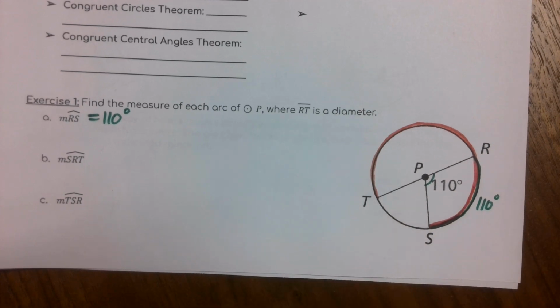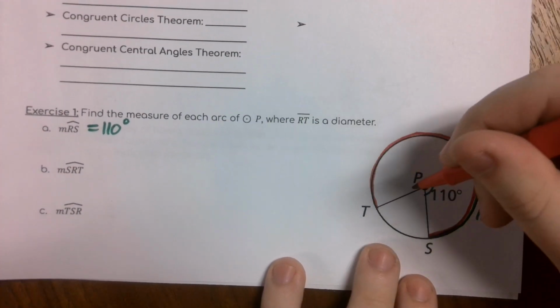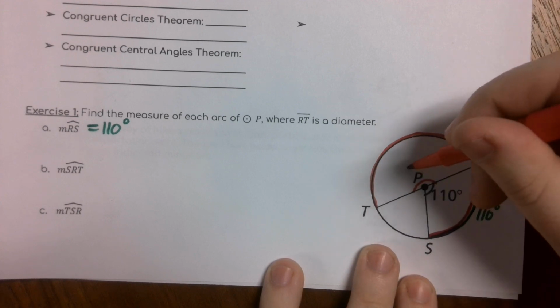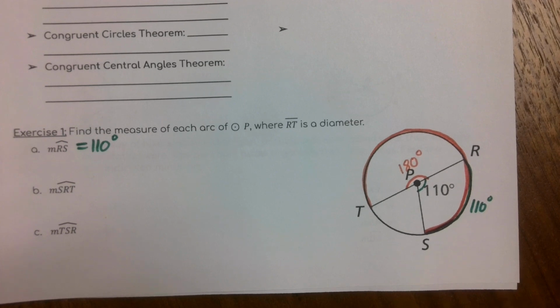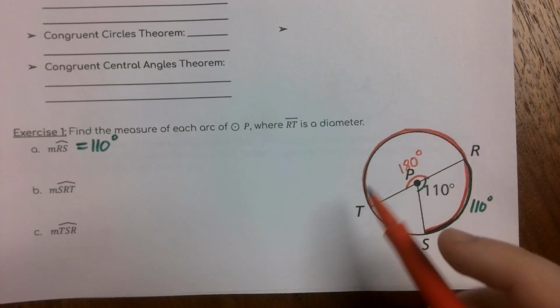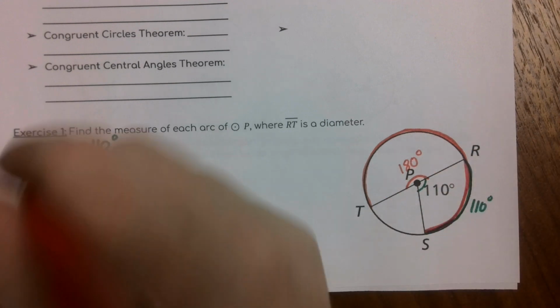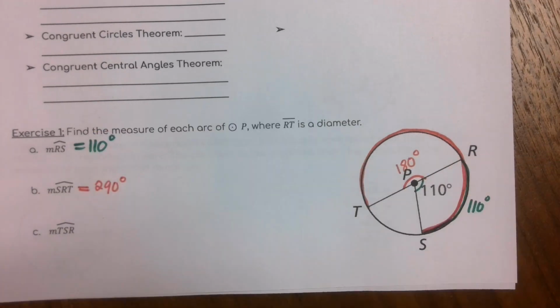And that seems very difficult to calculate. There's a couple of ways to do this. One way is to note that RT is a diameter, which means that this arc here, from T to R, is a semicircle. It's 180 degrees. If you want to go this route, then S to R is 110, R to T is 180, we end up getting 290 degrees.